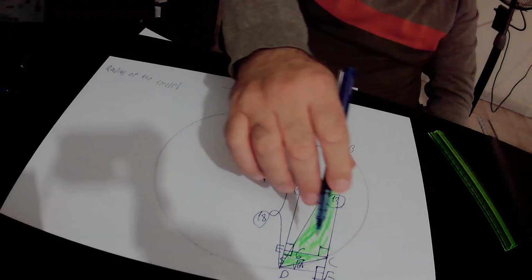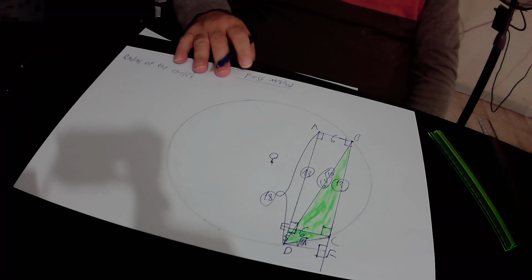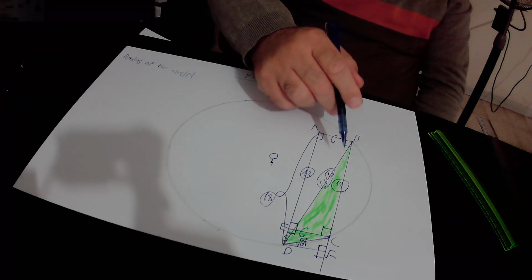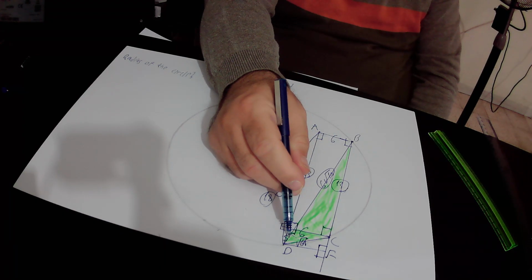This quadrilateral ABDF has 1, 2, 3 right angles. Therefore, this fourth angle must also equal 90 degrees.